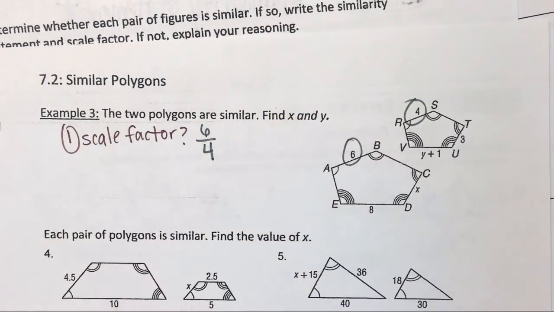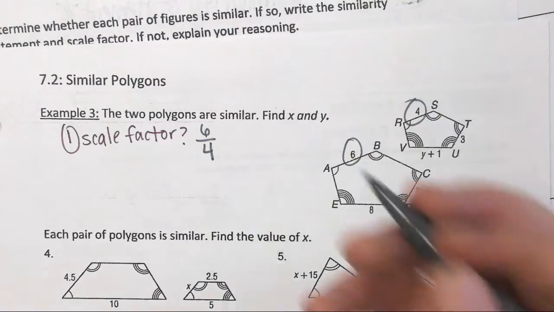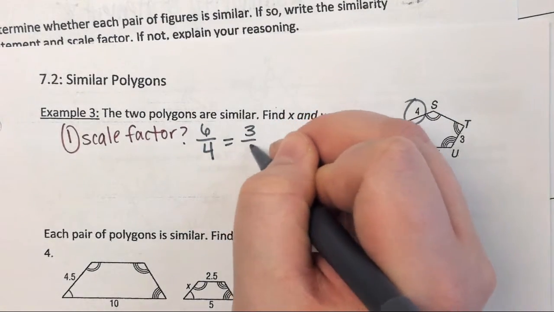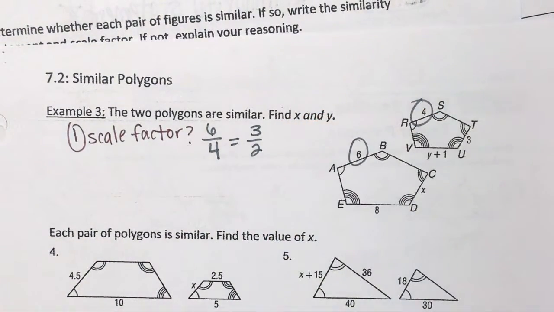Now you can leave it at 6 over 4 if you want to. I want to reduce it to 3 over 2. But if Will leaves it at 6 over 4, he's still going to end up at the right answer.